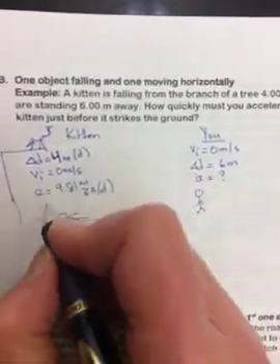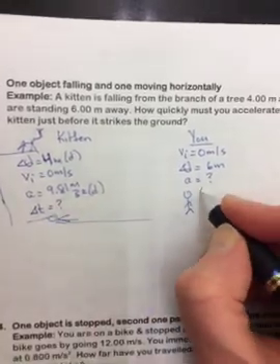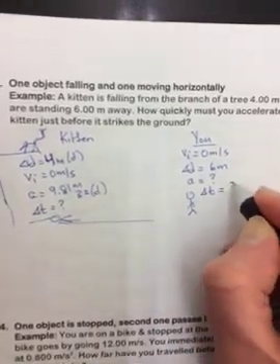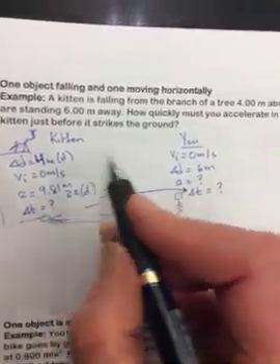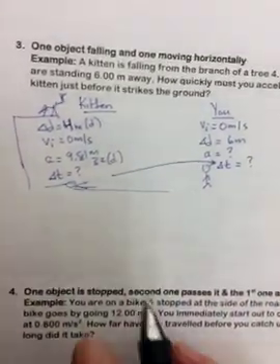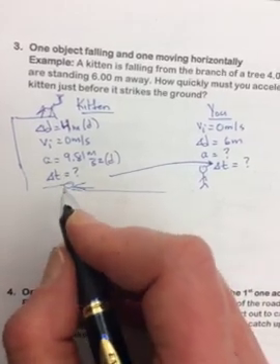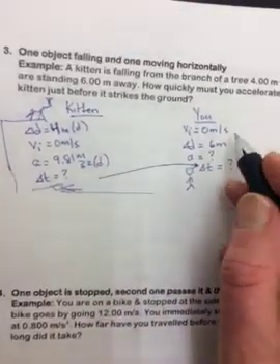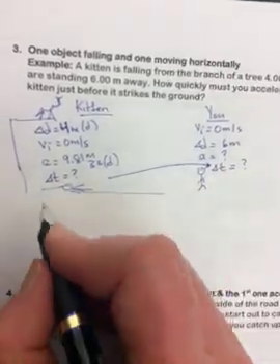How long? We don't know how long it takes the kitten to fall. But however long it takes the kitten to fall, that's how long you have to get over there. So you're going to start with the kitten, because if you look at this set of givens, there's only one unknown. It's the delta t, so you can find it. Then you can use it over here, and then you can find the a, because you'll only have one unknown.